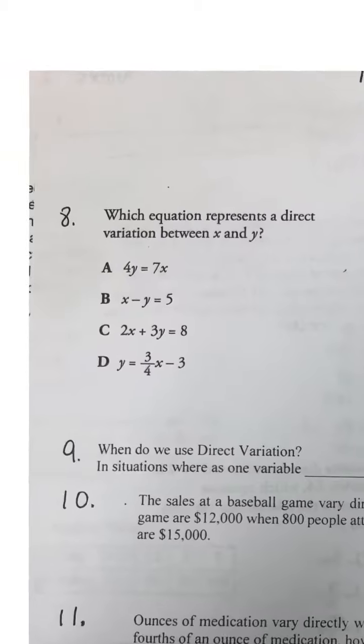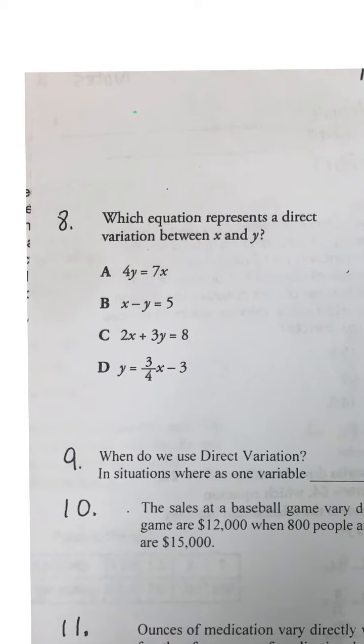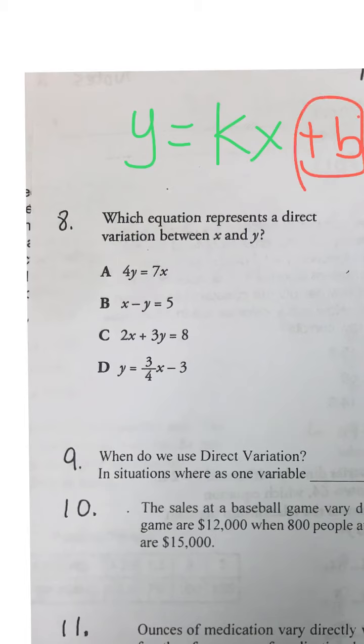Which equation represents a direct variation between x and y? So direct variation, I said, has to look like something like y equals kx. So it does not have a y-intercept. So this over here does not exist. So literally, you have to see a y, and you have to see an x, and nothing else. So let's see what we can eliminate.